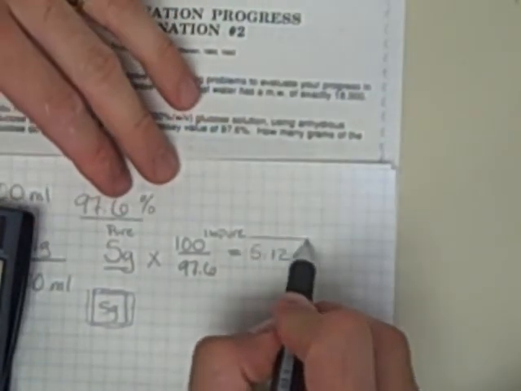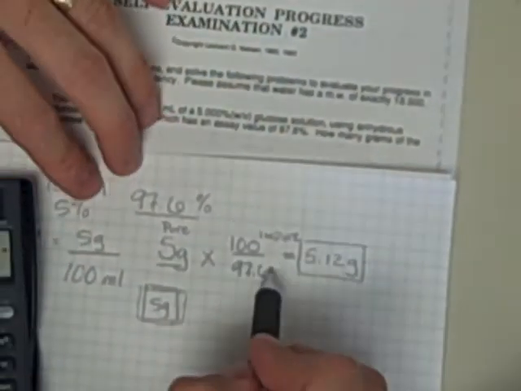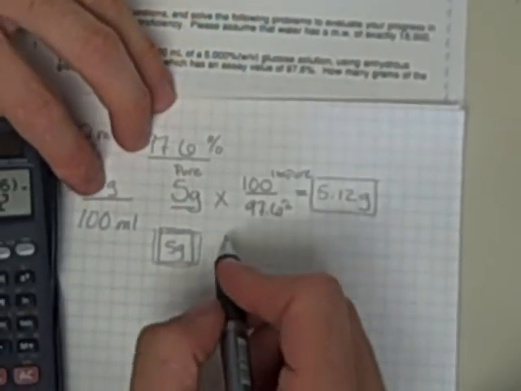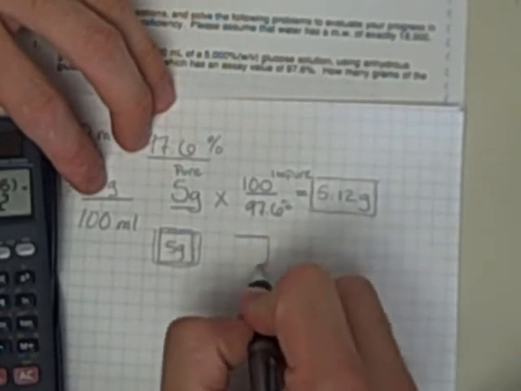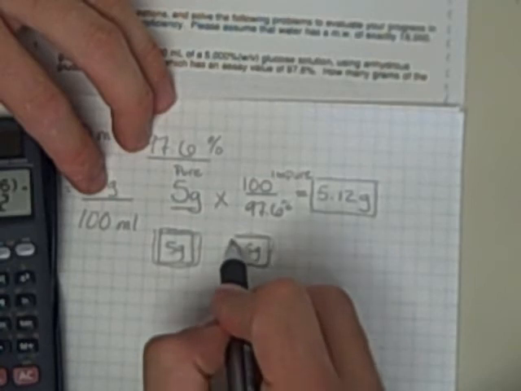And that makes sense because it was pretty close to being 100% pure, but we were maybe just a little bit off here. So instead of needing that perfect 5 grams, I've got to account for this other stuff that may be in there.